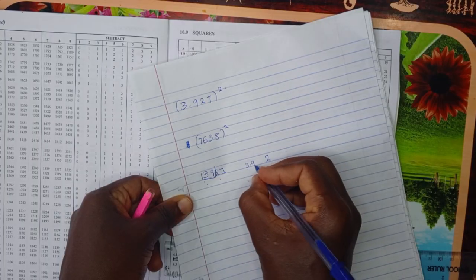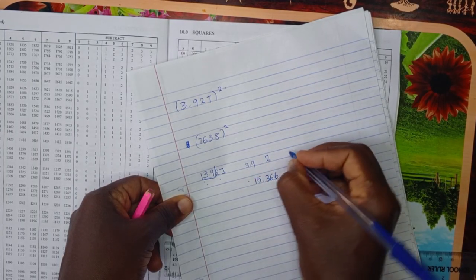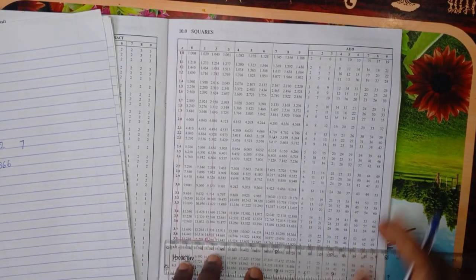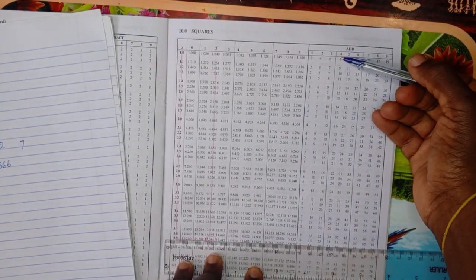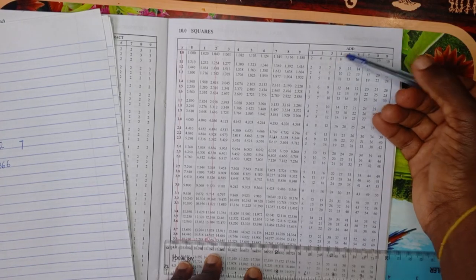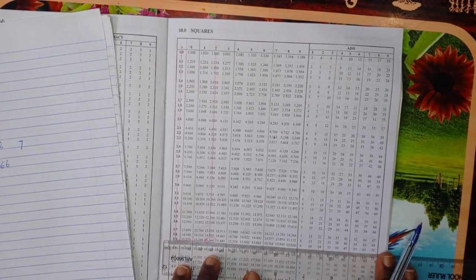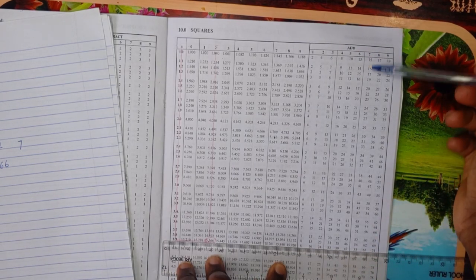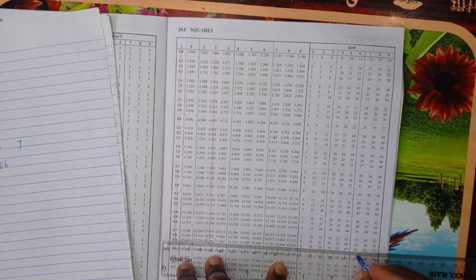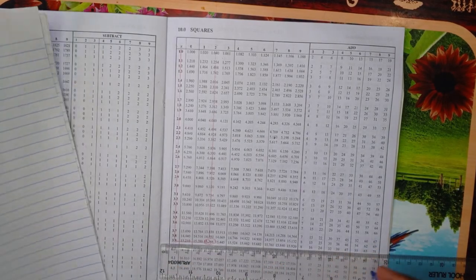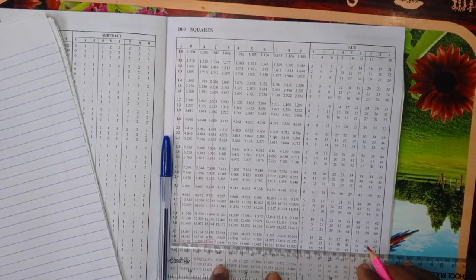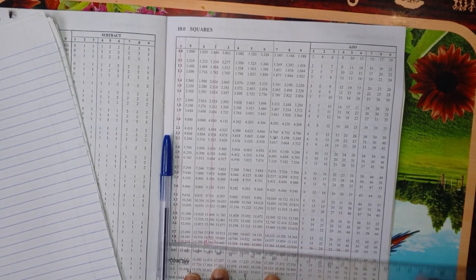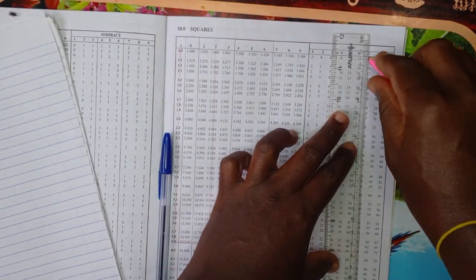Now, from finding 3.9, then going to 2, what about this 7? You normally find 7 on the additional column. So this is what you are going to do. Again, just place your ruler like that so that you will be accurate. So 7 is here. So we have 55. Again, move all the way to there. Then this is the 7 that we are talking about.